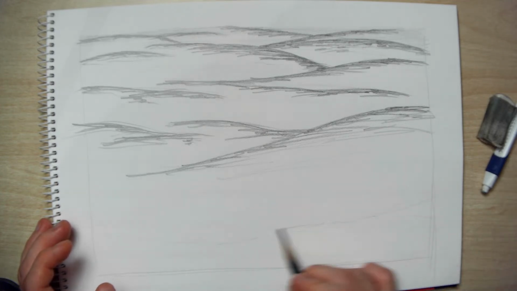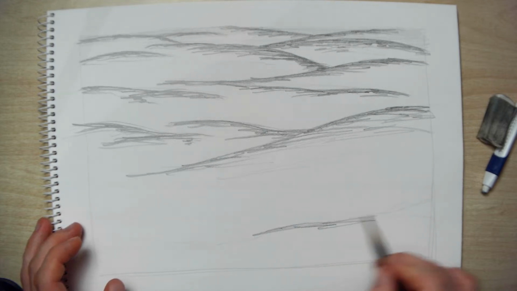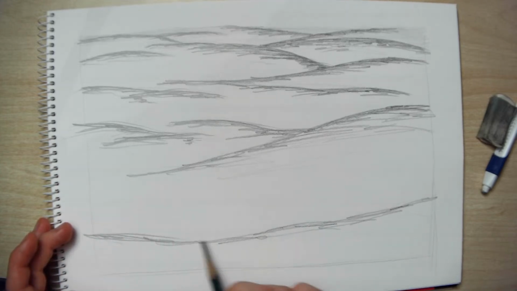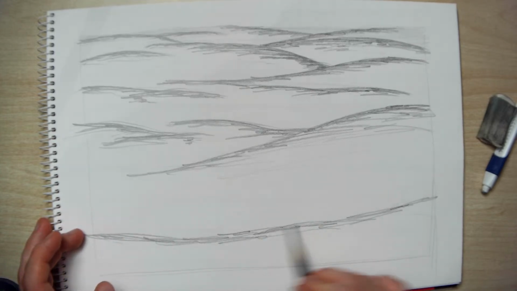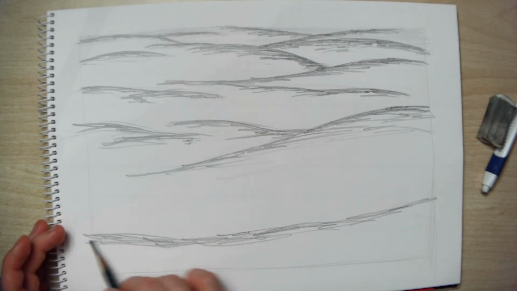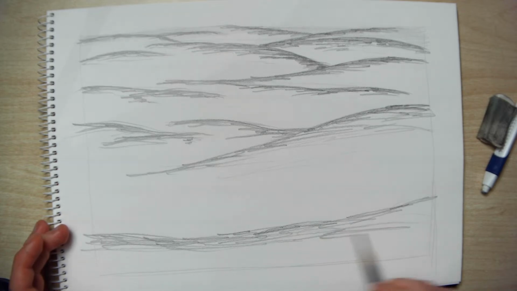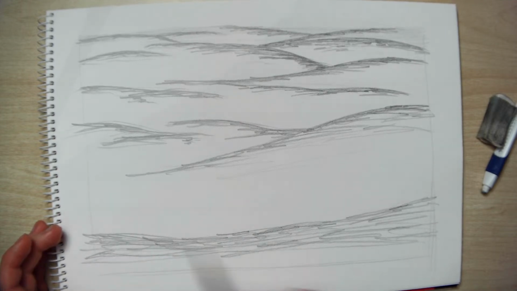Now, yeah, so there are those secondary elevations and changes in inclination that I'm going to indicate with the 3B pencil. Maybe like so.